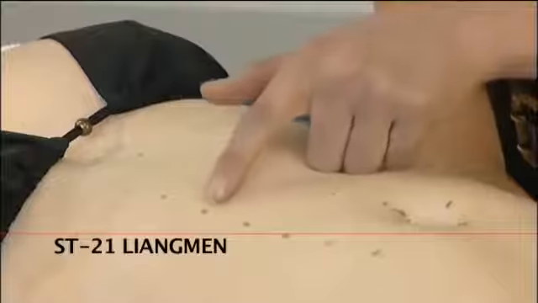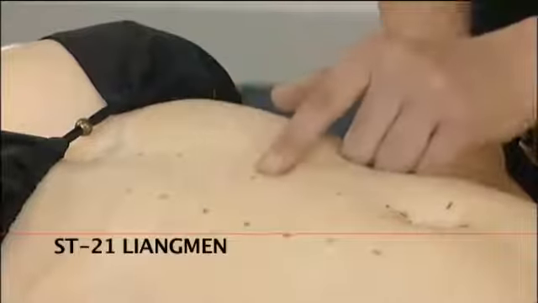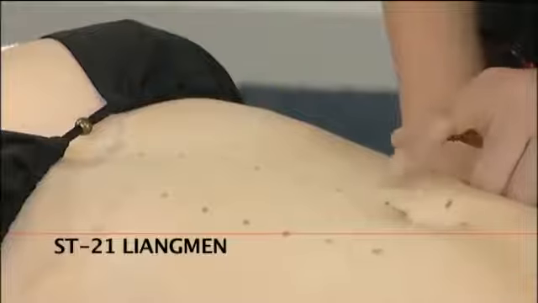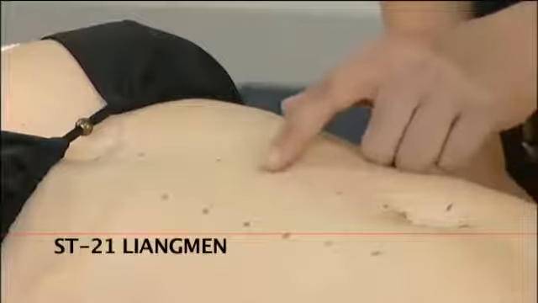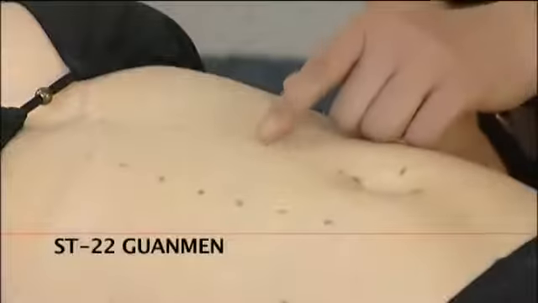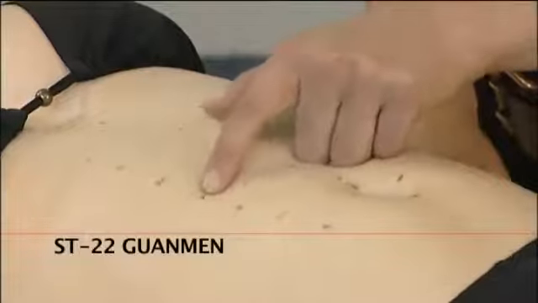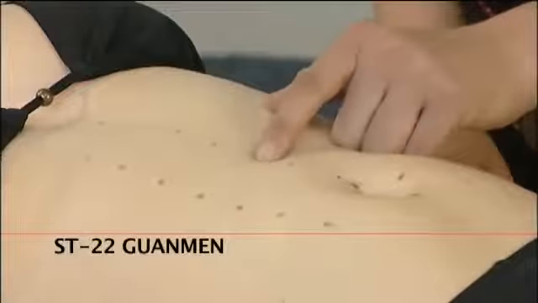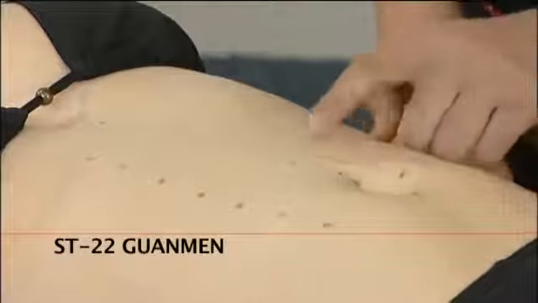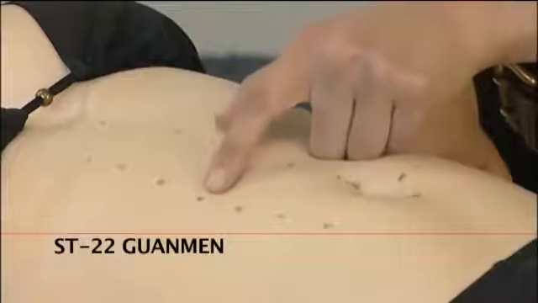Stomach 21 is 2 sun lateral to the midline at the level of Ren 12, which is 4 sun superior to the centre of the umbilicus. Stomach 22 is 2 sun lateral to the midline at the level of Ren 11, which is 3 sun superior to the centre of the umbilicus.